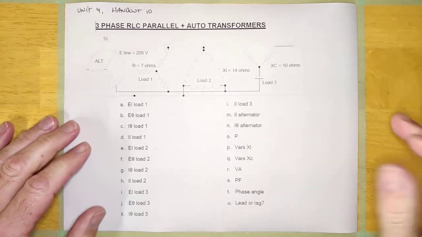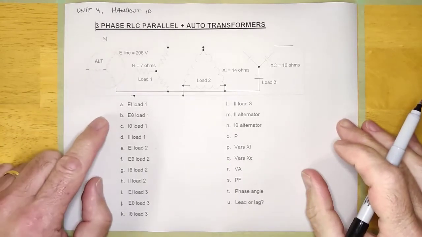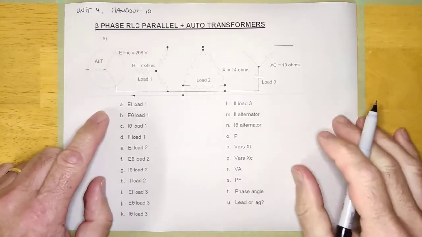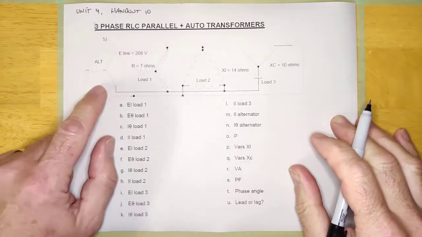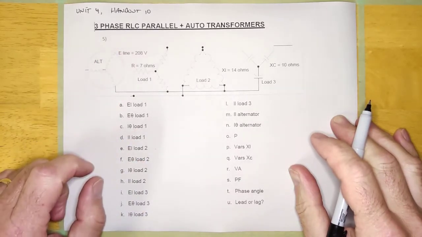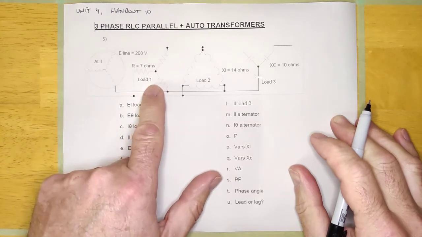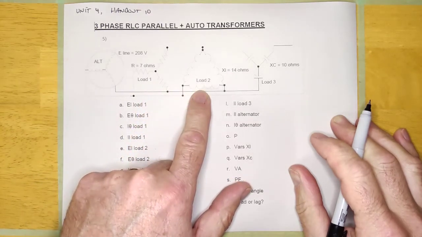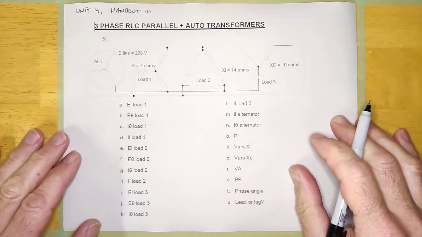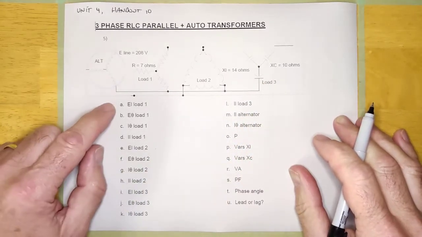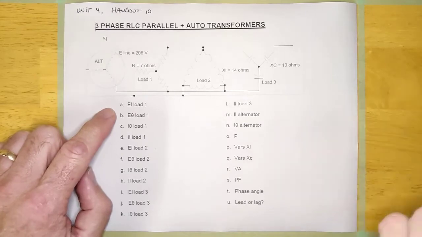Okay, guys, we're going to do question number 5 kind of quickly, and I apologize that maybe it's a little bit difficult to see. There's a Y-connected alternator here, and then a Y-connected resistor bank, delta-connected inductors, and a Y-connected capacitor bank, and we're going to do them the same as we have been.